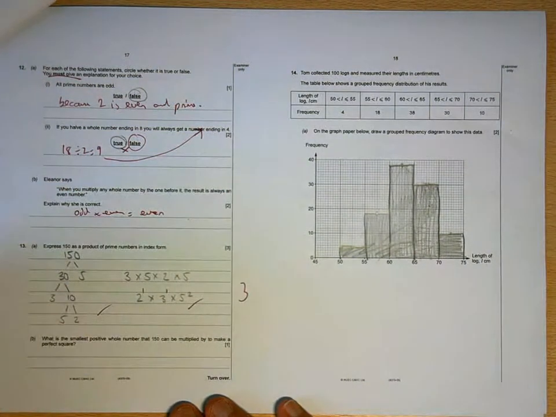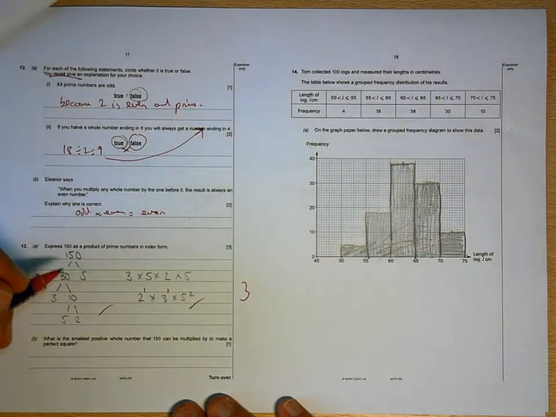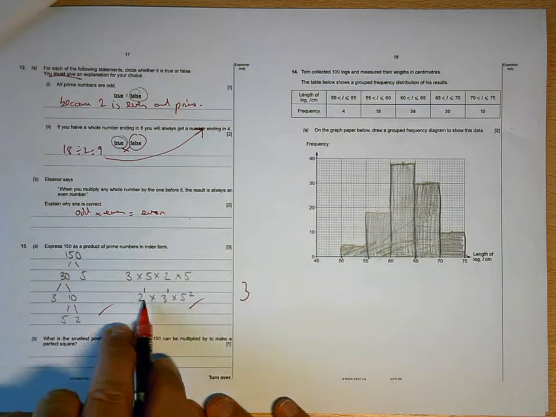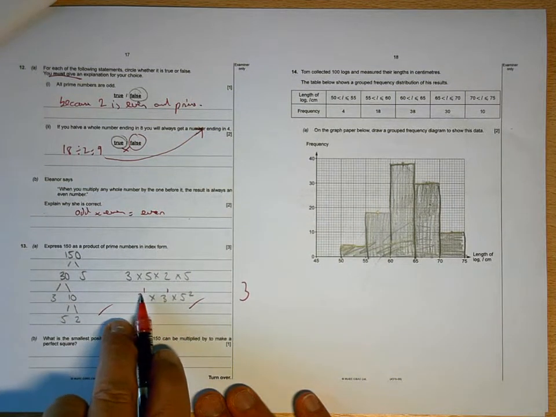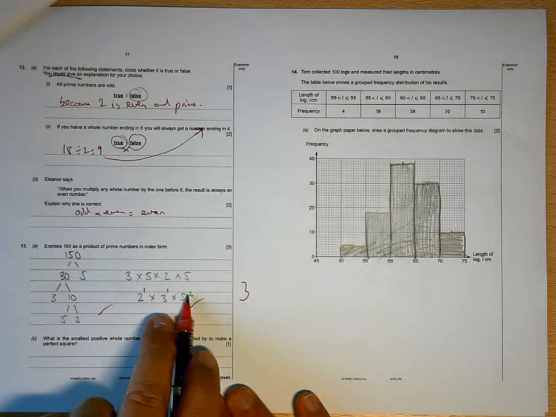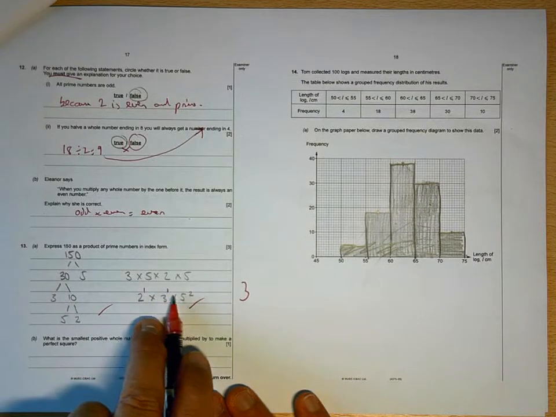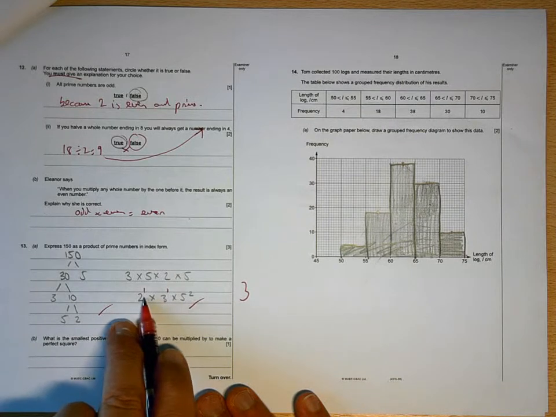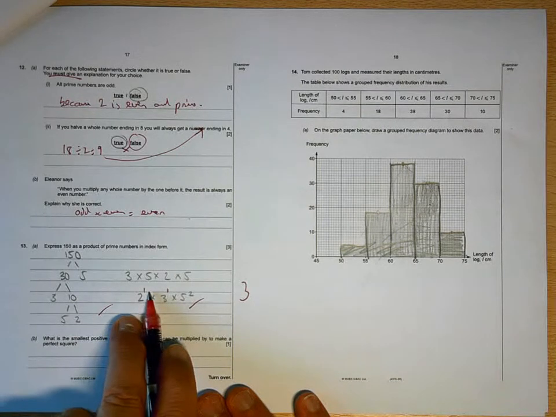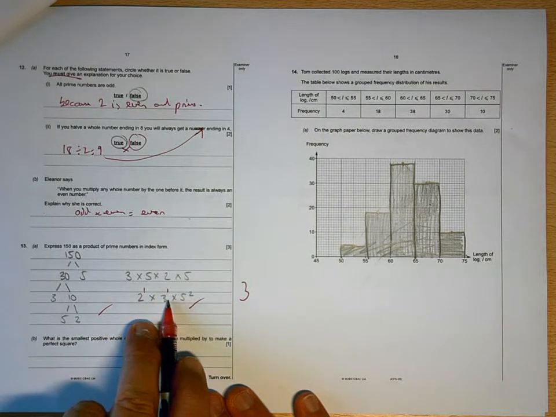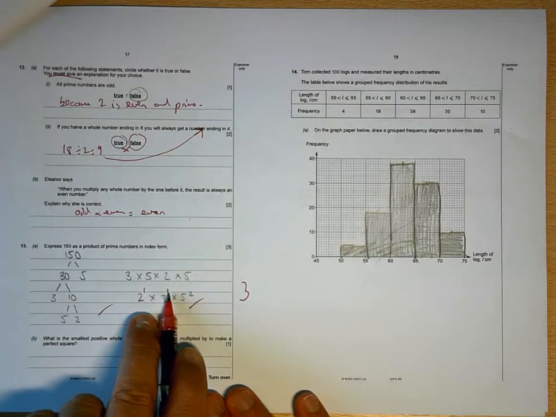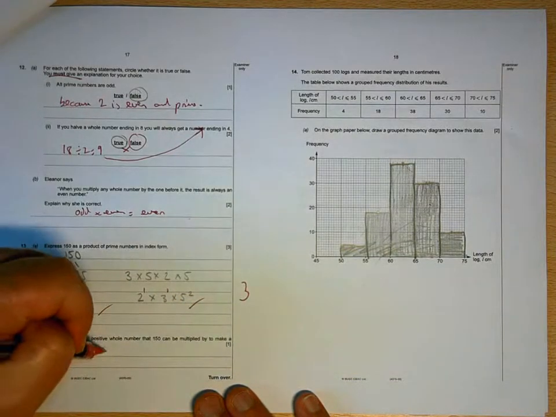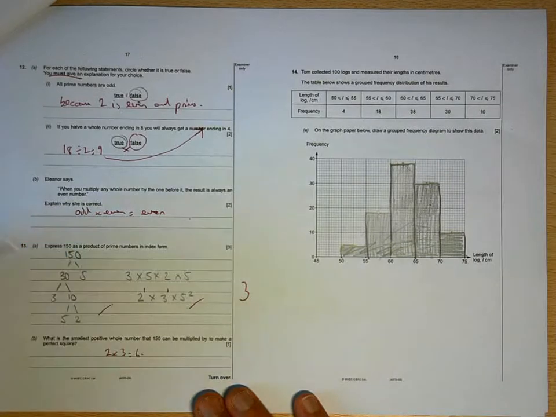If you remember when we went through this a few weeks back, what we looked at was that if the numbers were square numbers, the powers were always even. So in order to turn that into a square number, if I multiply it by 2, that will give me 2 squared, which will be even. So then I'd have to multiply it by 3 to make that 3 squared. So 2 times 3 is 6.